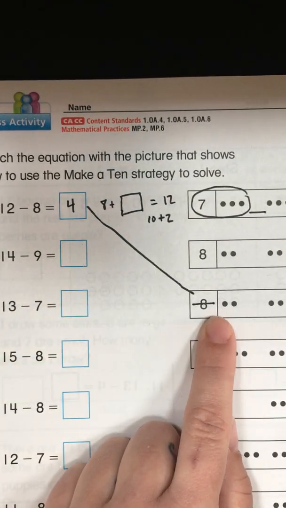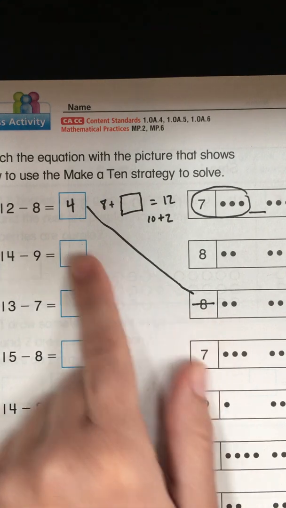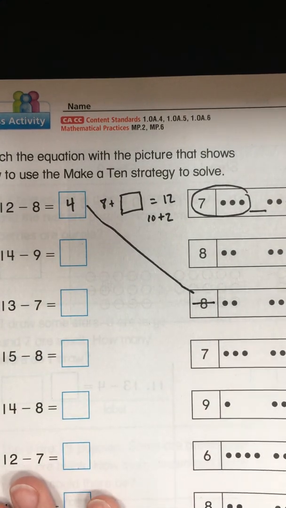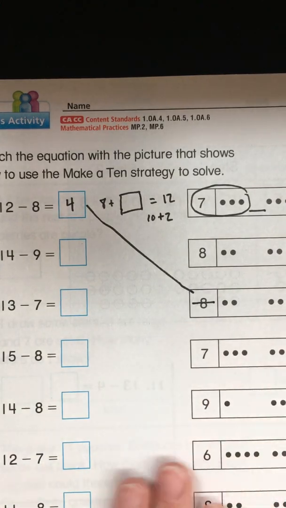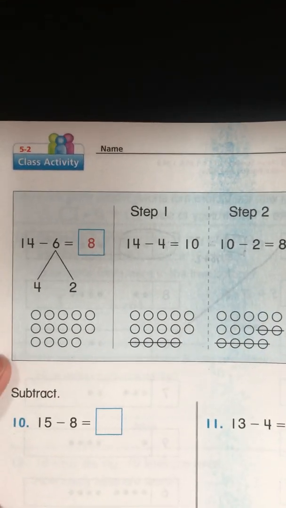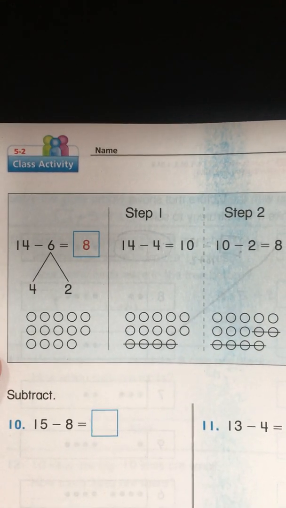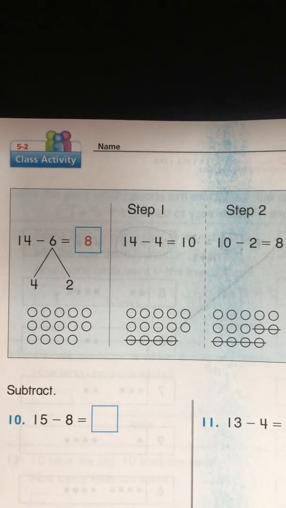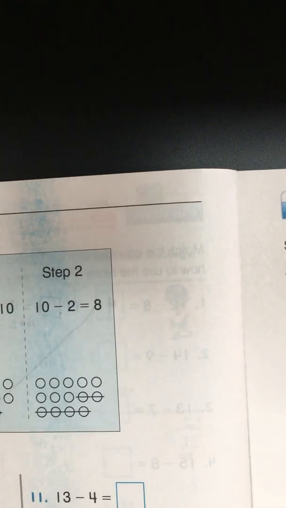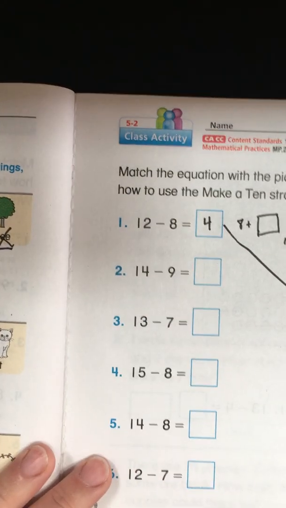So make sure you cross out what you're subtracting, because then it's really easy to write the correct unknown partner. So you guys are working through all of the problems on 147. When you're done with 147, I'm going to do one more.